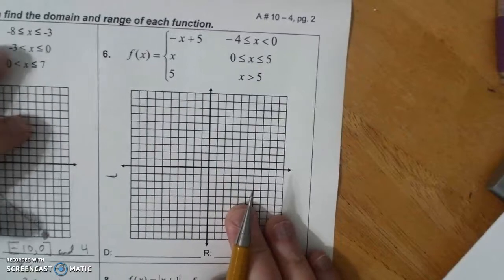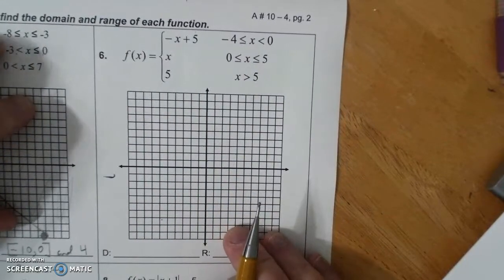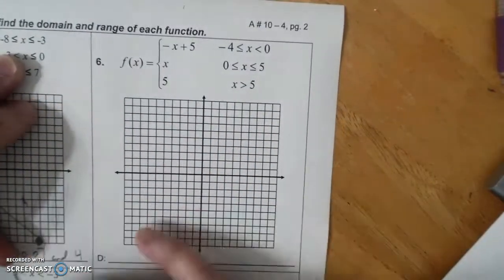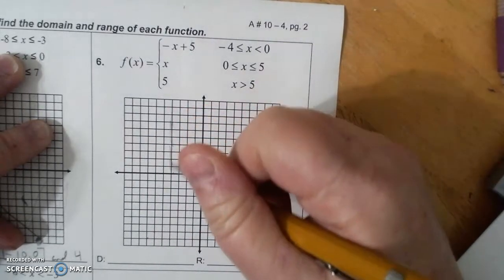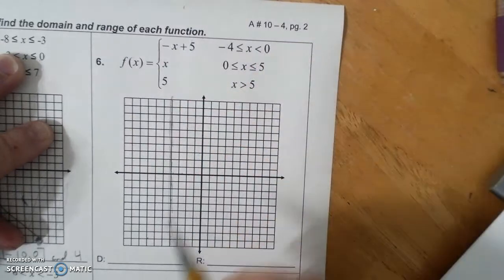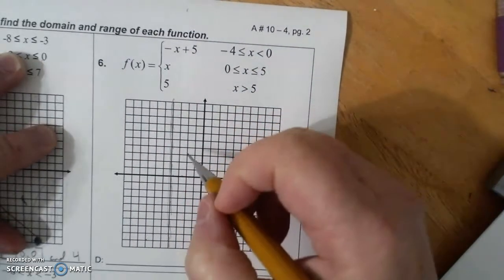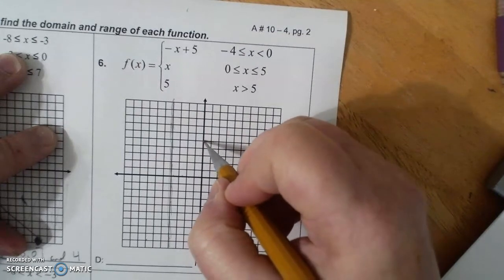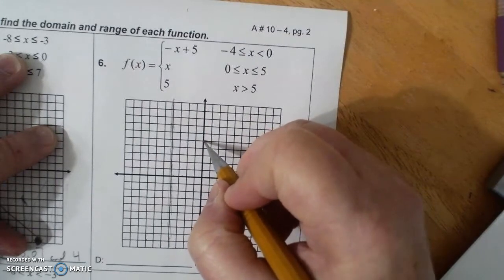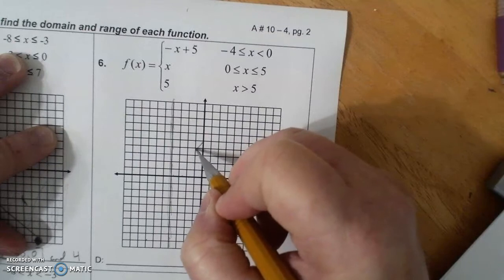Okay, number 6. -4 to 0: 1, 2, 3, 4. So I'm going to build a bridge, or a fence, sorry. And I'm going to go negative. I'm going to go at 5: 1, 2, 3, 4, 5. And I'm going to do negatives, a negative slope.